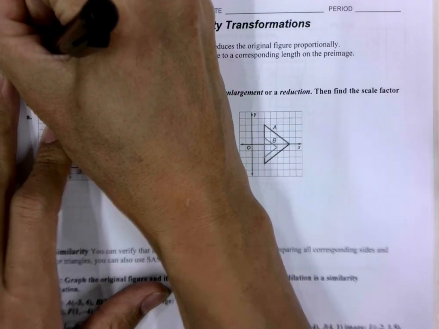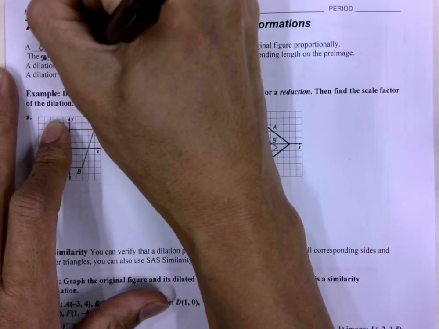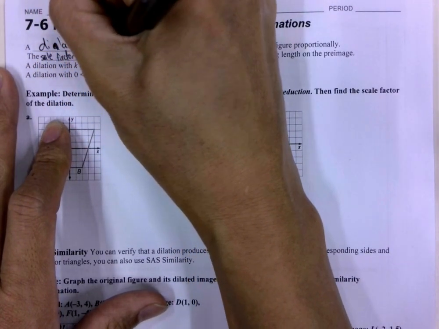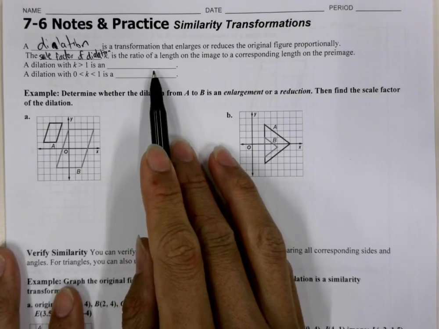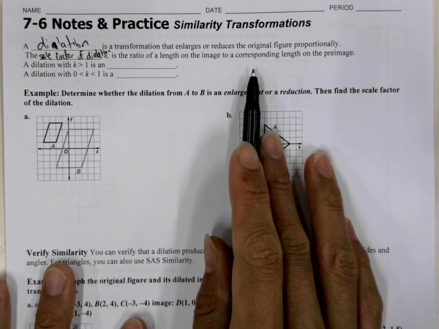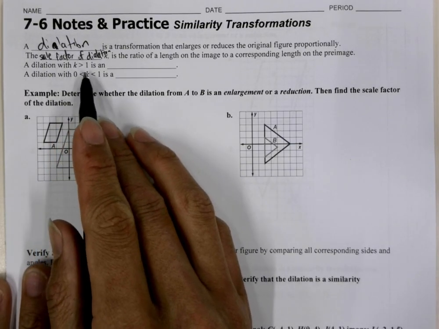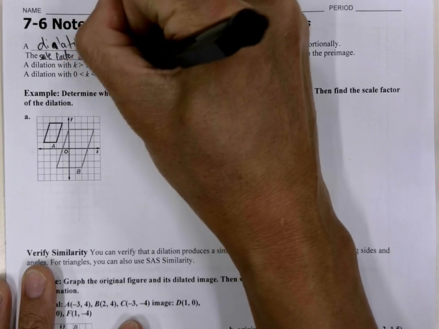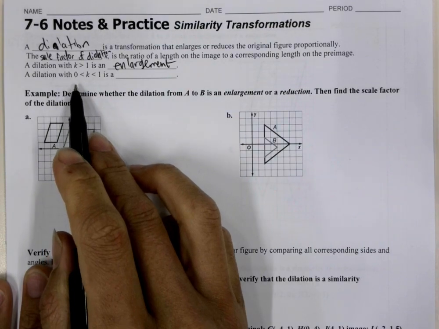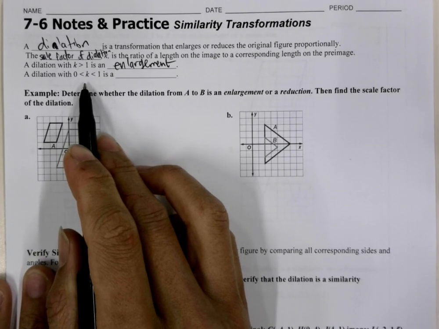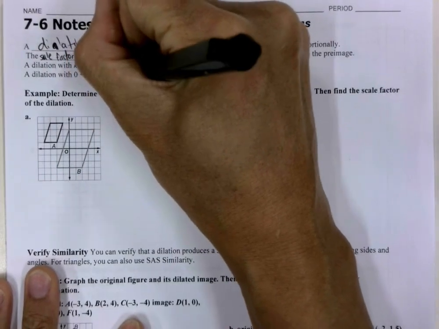Scale factor of dilation, K, is the ratio of a length on the image to a corresponding length on the pre-image. And a dilation with a scale factor greater than 1 is an enlargement. And a dilation with a scale factor K that's less than 1 but greater than 0 is a reduction.